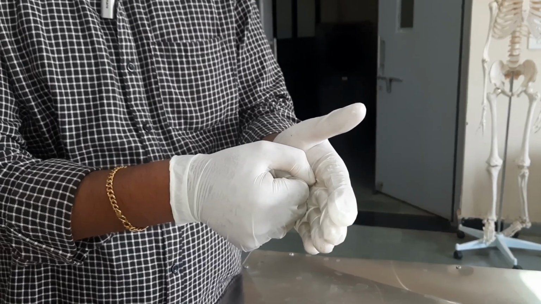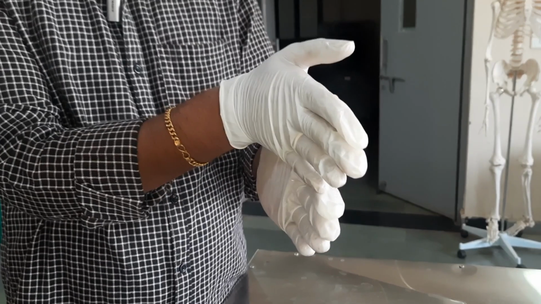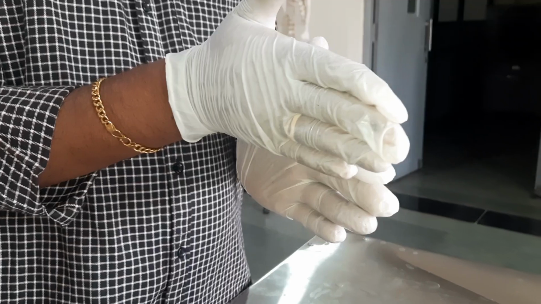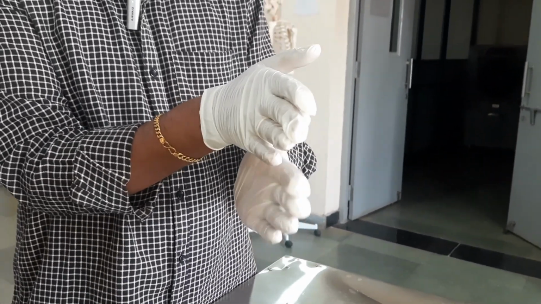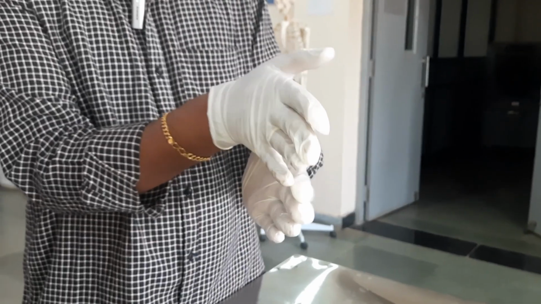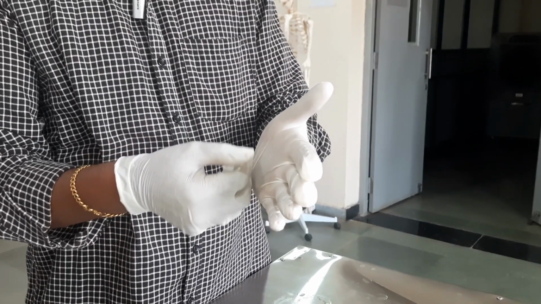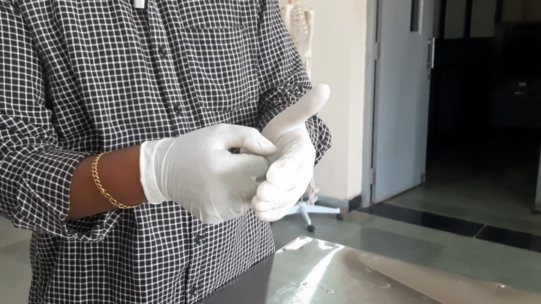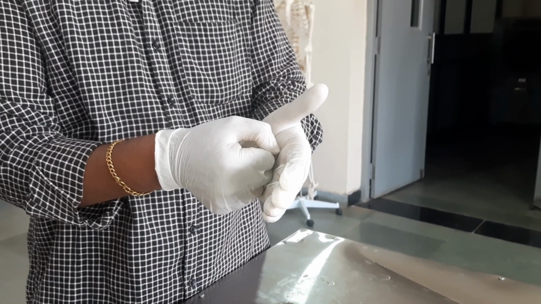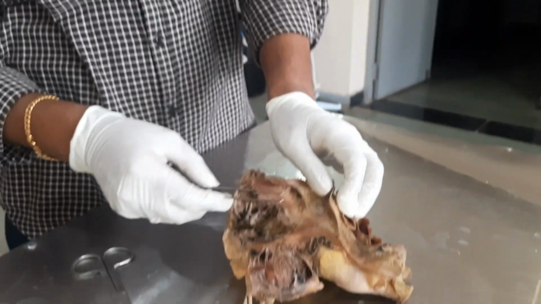So the fossa ovalis is a remnant of the septum primum. This is the septum primum, this is the septum secundum. Now after the birth, this area is called the fossa ovalis that we have seen here.